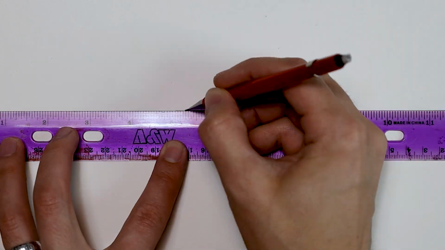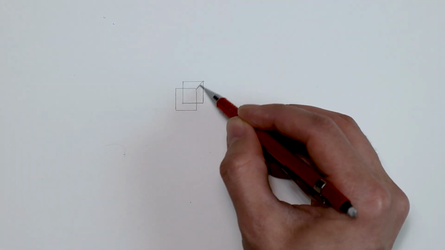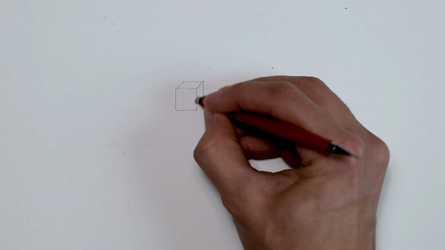Let's draw a square. Congratulations, that's a square. Now let's draw another square, but this one is going to overlap the first one. Then with just a few lines, we can connect them, erase a few lines, and now we have a cube. Slap some shading on it, and now we have a three-dimensional shape. Oh, wow! But that's just scratching the surface of what we're going to be learning in this video.